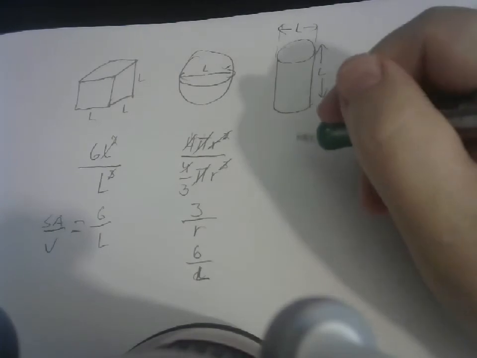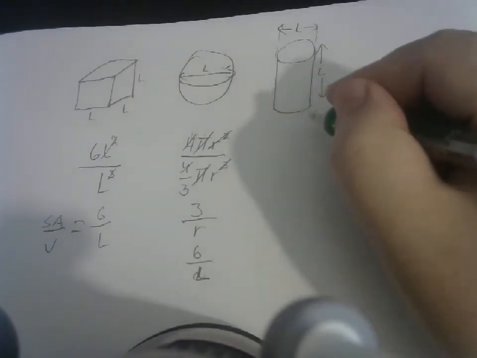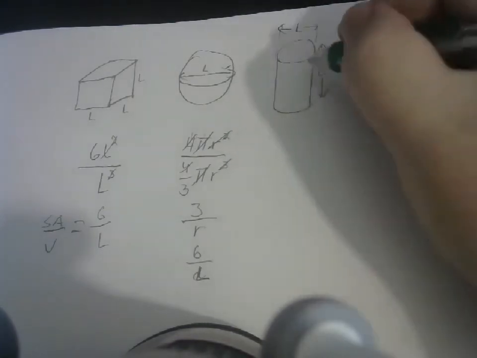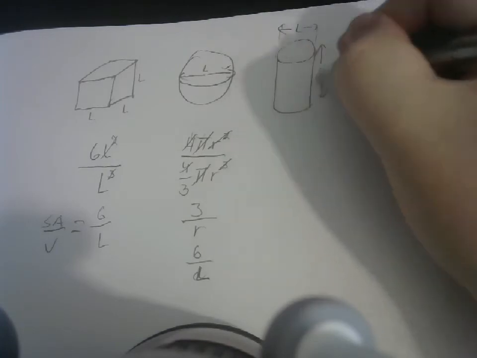And for this one, let's figure out the area of this part.